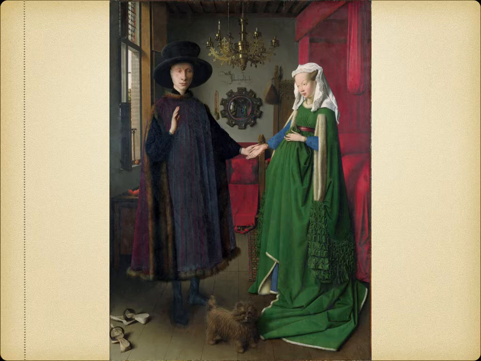And this is very important because this shows for the first time in history that the artist became the perfect eyewitness in the truest sense of the term. He is literally showing that he is there witnessing this event. And if this is a marriage, witnesses are required. I mean, we still require witnesses to be at a marriage today.